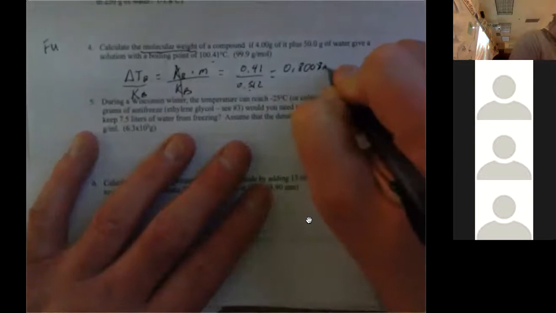The answer is about 0.8008. That is the molality, that is moles per 1 kilogram.